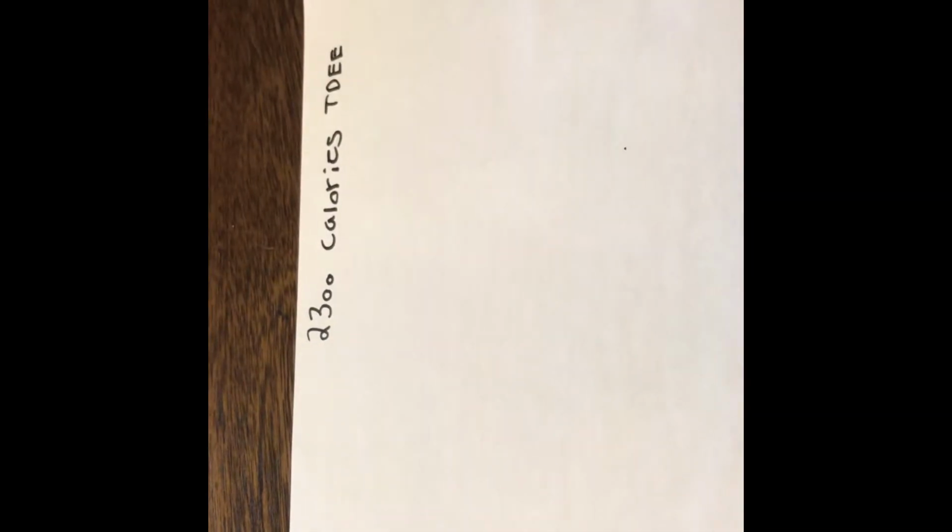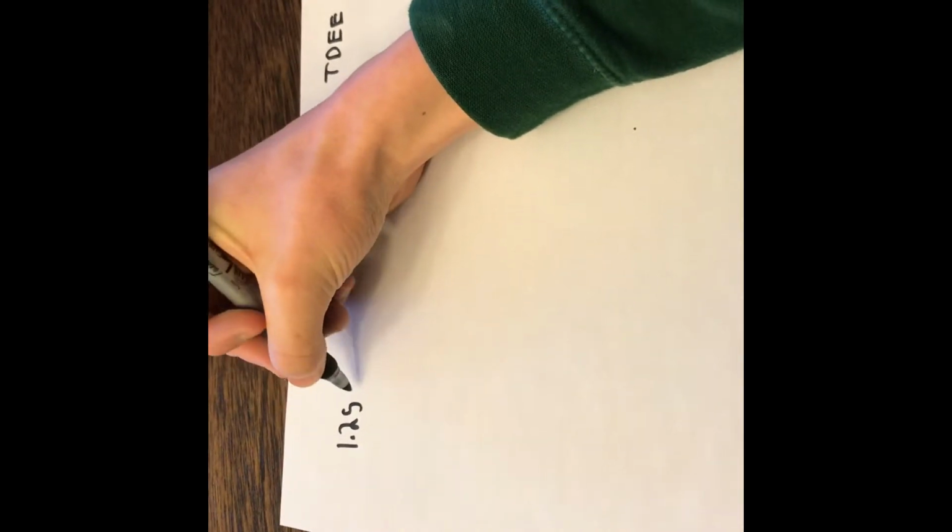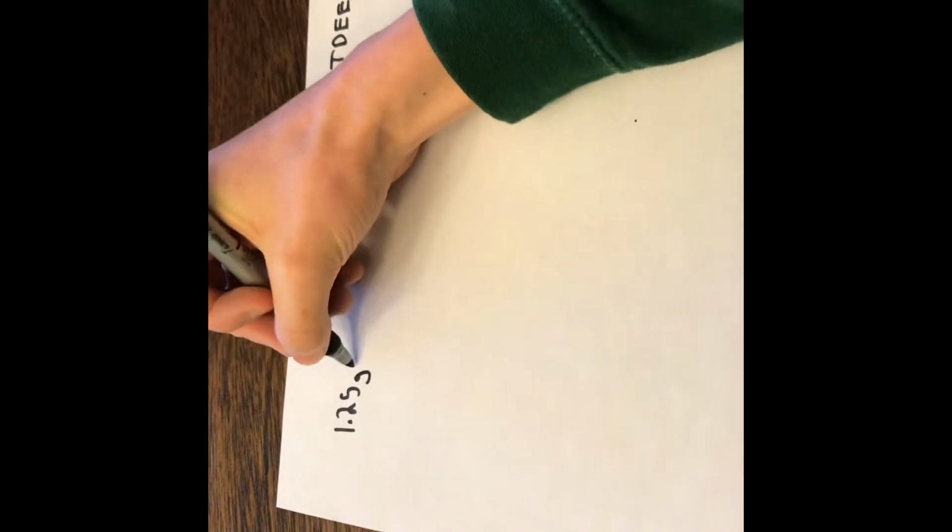Leaner individuals will need closer to the 1.25, and if you're more overweight, you can get away with the 0.8. What I like to do, just because honestly I just like protein, is use the 1.25 grams per pound of body weight.